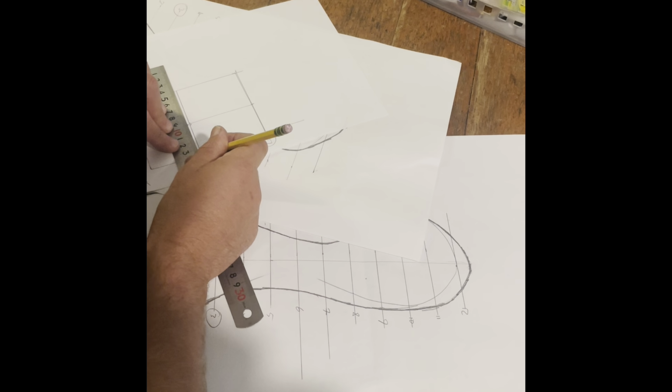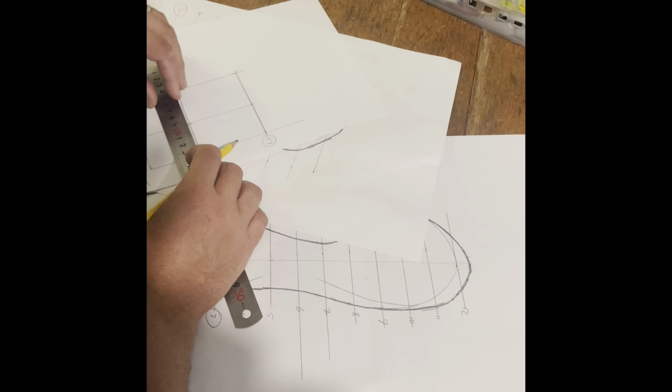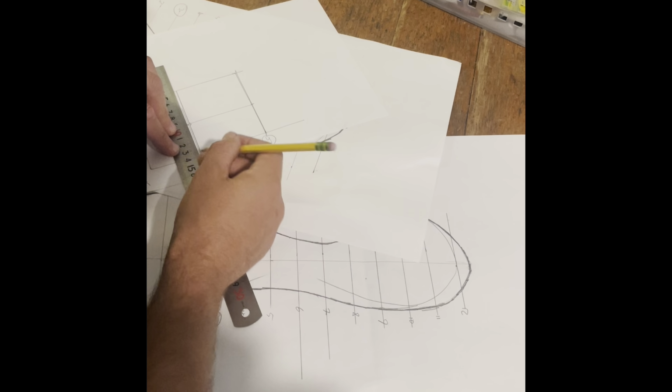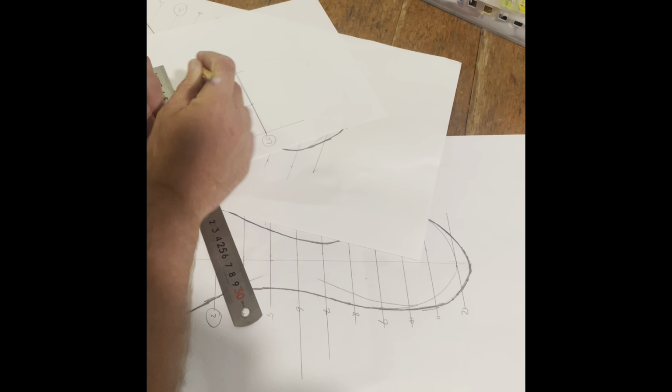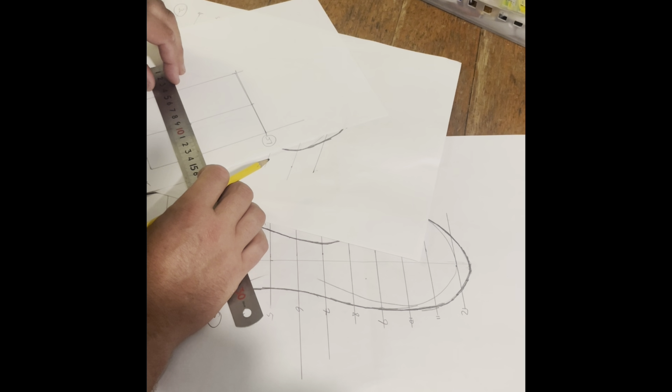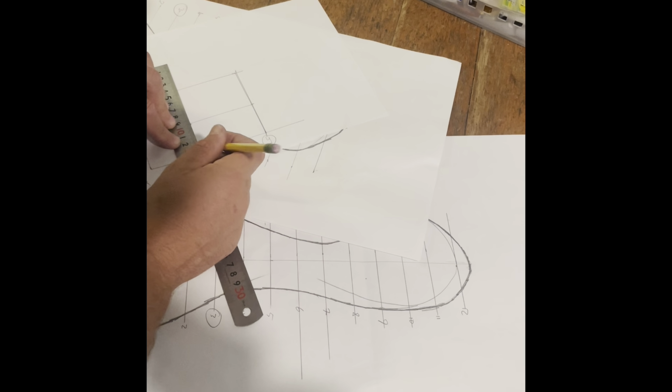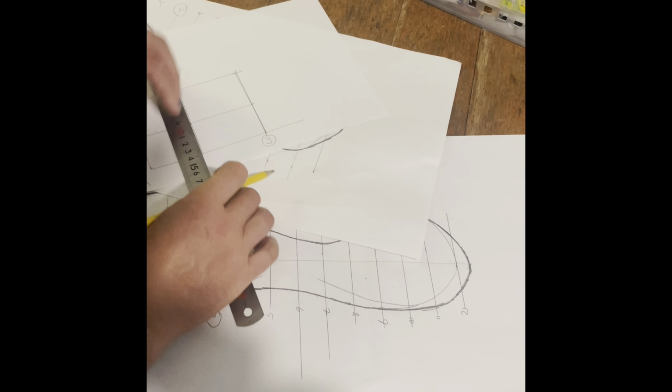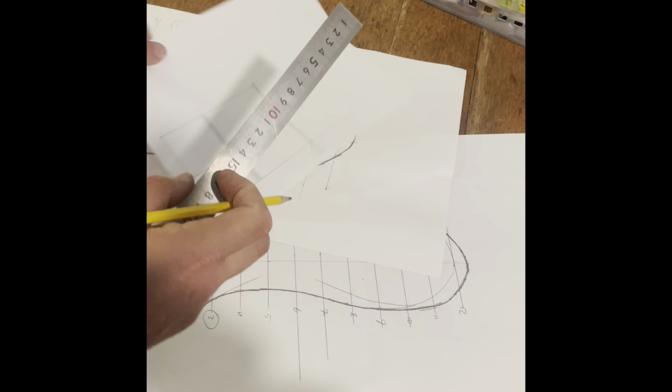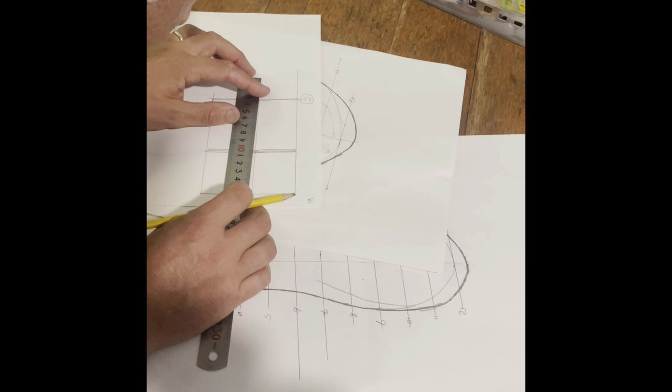My pencil is almost not sharp enough to even draw that small of an increment. So don't worry too much about getting super accurate with this. Once you get to the scroll saw, you can adjust and sand things down if things are off by a little bit.